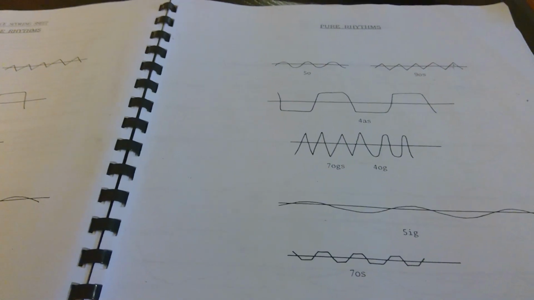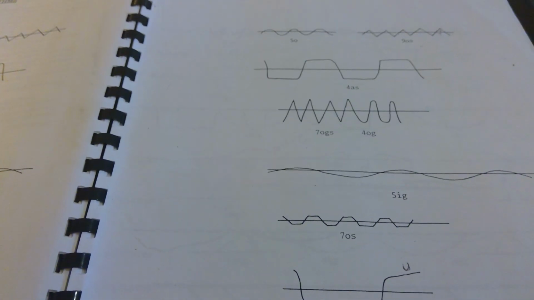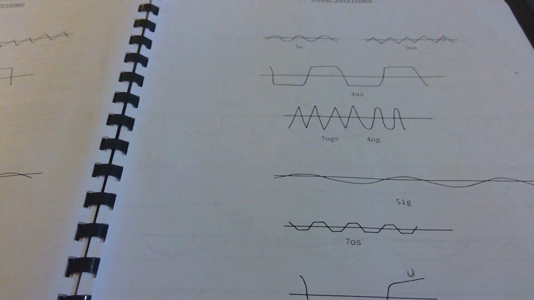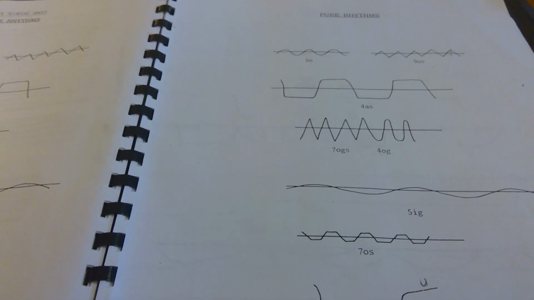And then after you've done that and get really as comfortable as possible labeling the pure rhythms, come back to the next part and we'll learn how to label mixed rhythms.